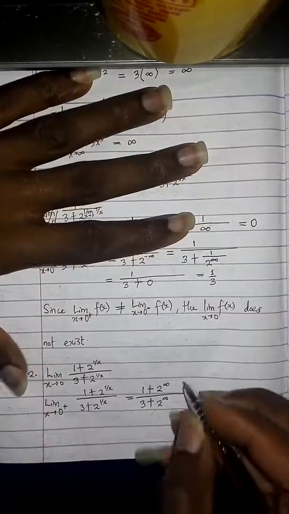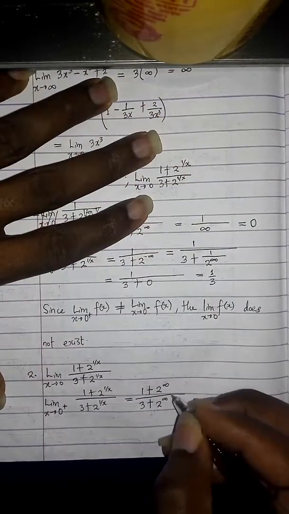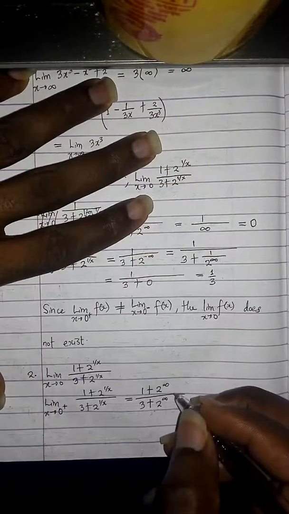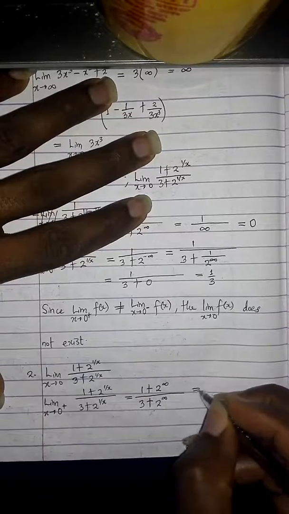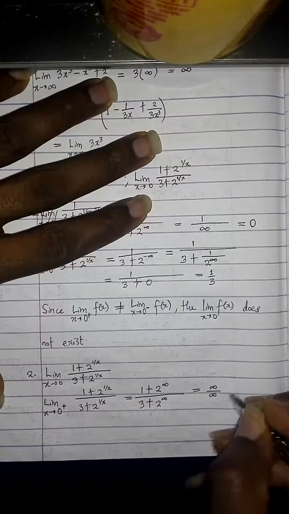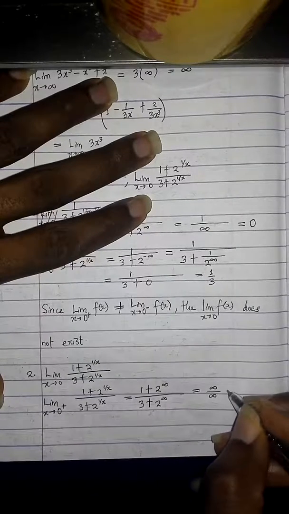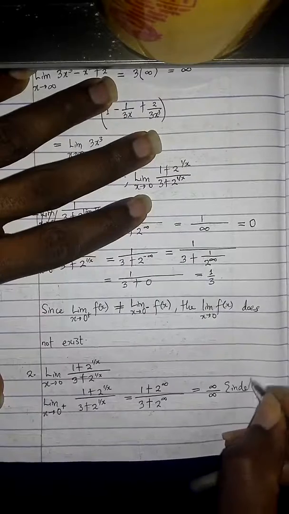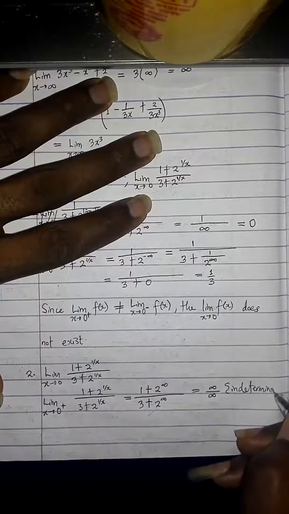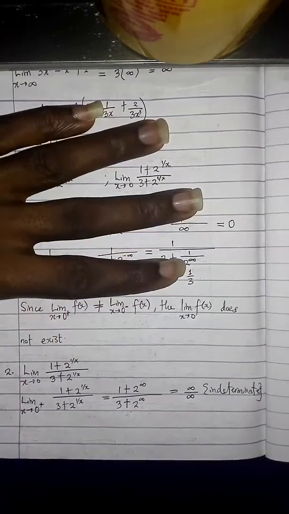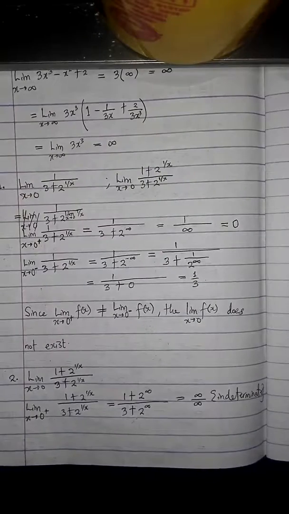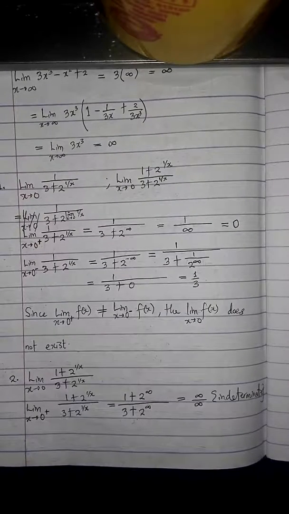So when you do that, when you proceed with this now, you're going to get infinity over infinity, which is indeterminate. Alright, so this one is indeterminate, suggesting that we will have to take another approach. So how else can we solve this?